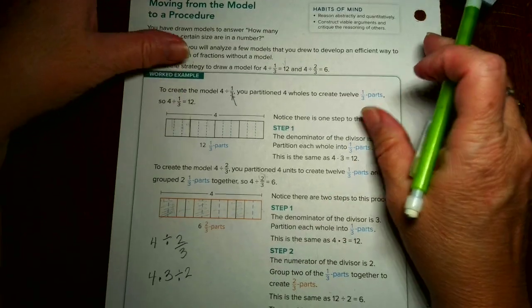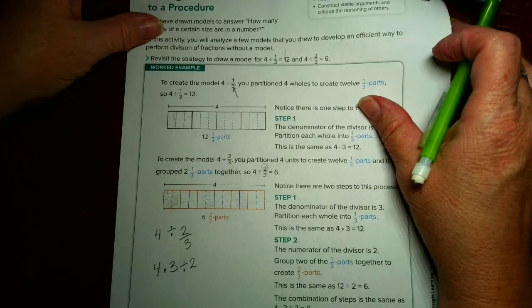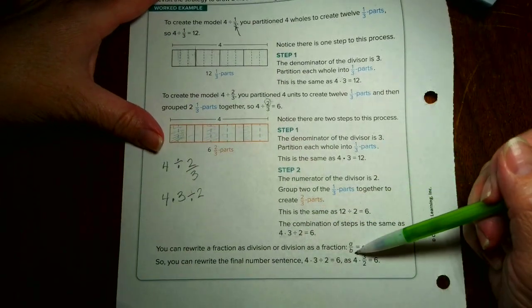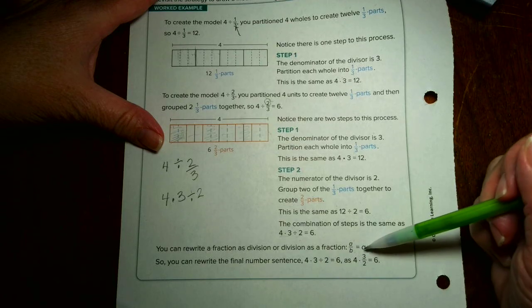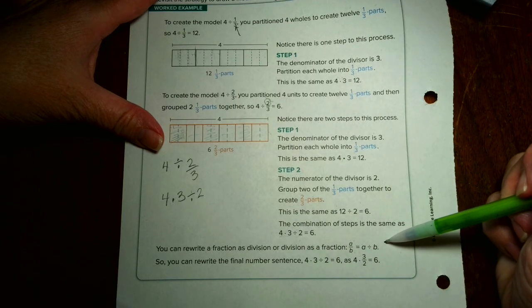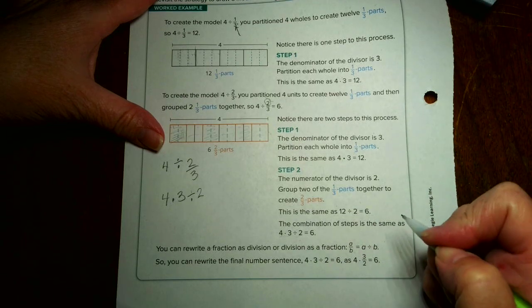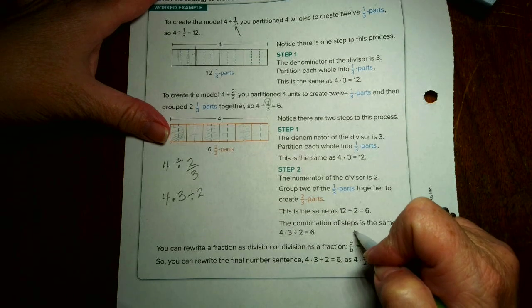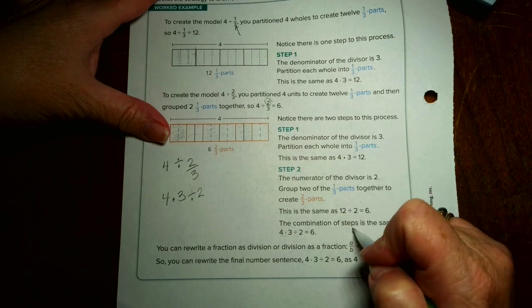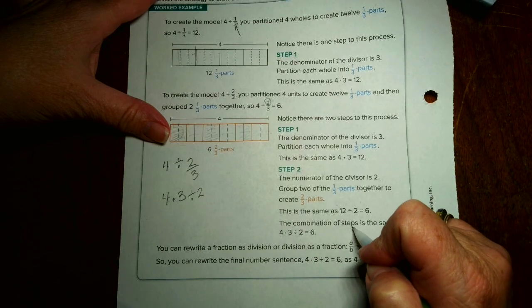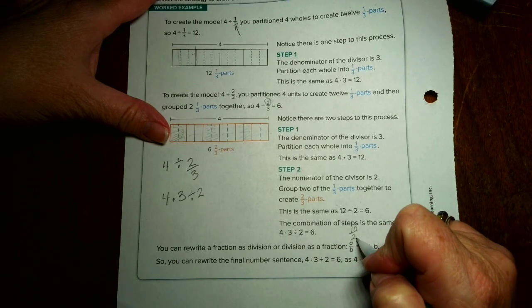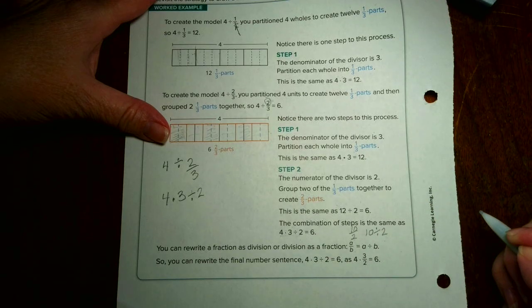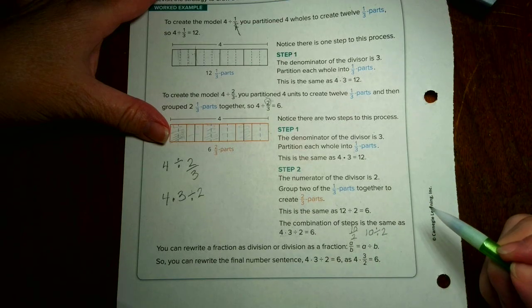It says you can rewrite a fraction as division or division as a fraction. So A divided by B is the same as A over B written going across. So for example, let's say we had just other numbers. Let's say 10 divided by 2. It could be the same as 10 over 2. That's all they're saying there, so that you can rewrite it either way.